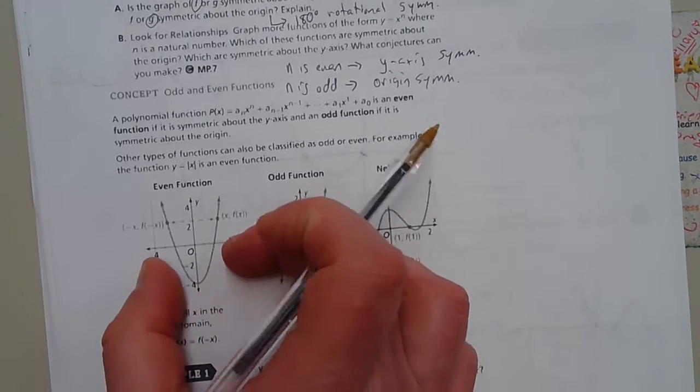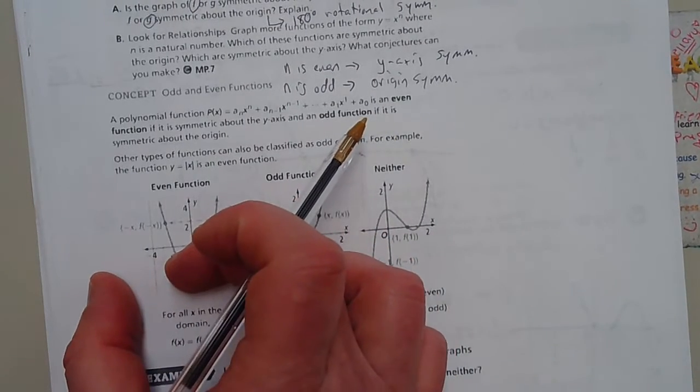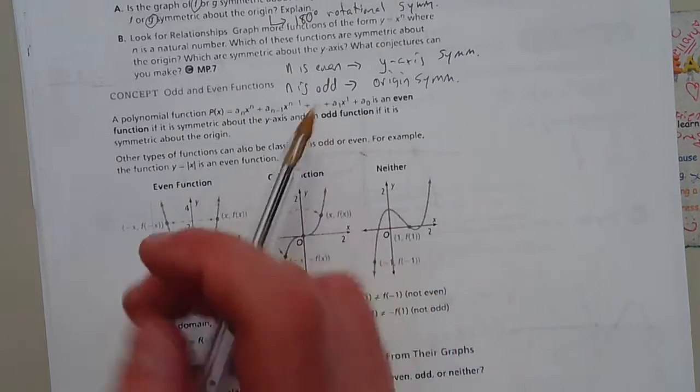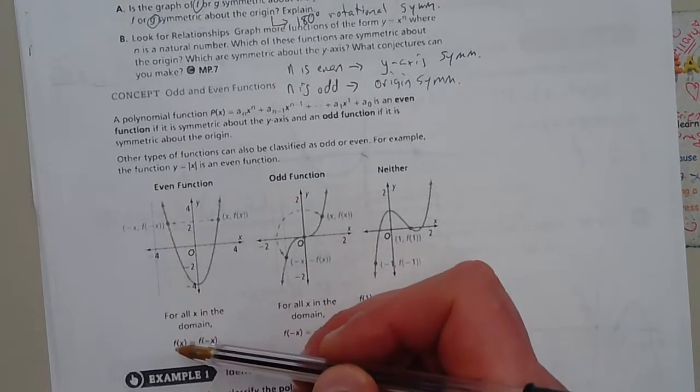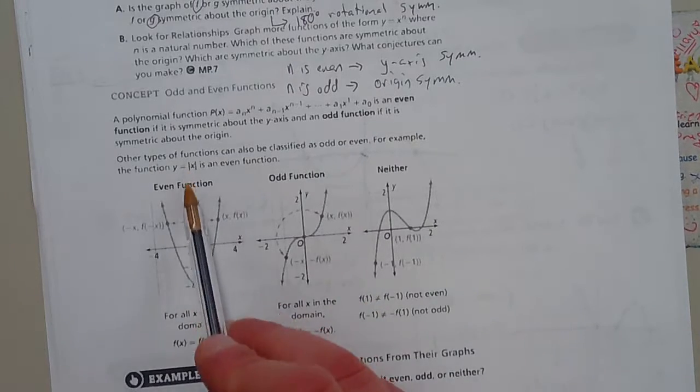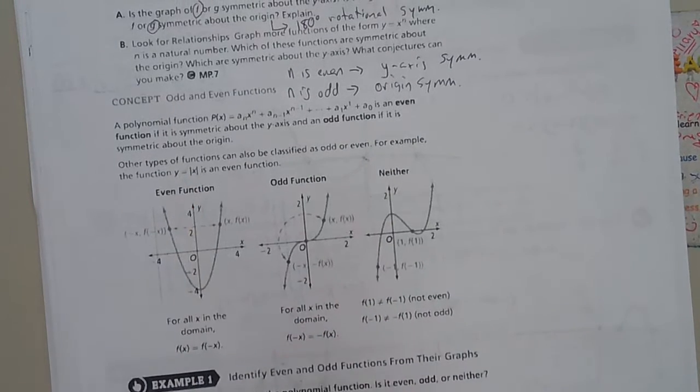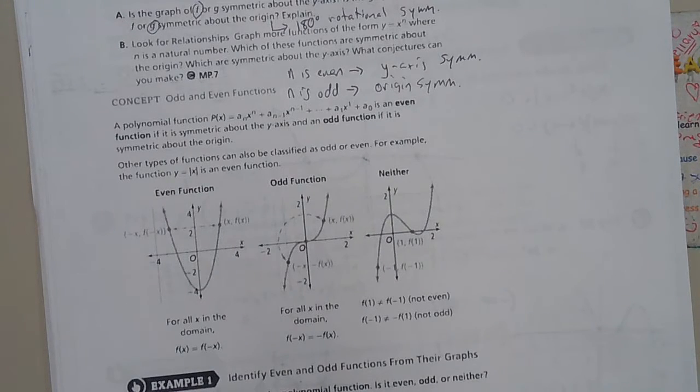So imagine if this graph was shifted left a couple units. Well, now it's no longer an even function because it doesn't have y-axis symmetry. It'd have x equals -2 symmetry or something like that. So it does have to be right on the y-axis for it to remain an even function. So it's not just, hey, I see an even power, boom, it's an even function. That's not necessarily always true.